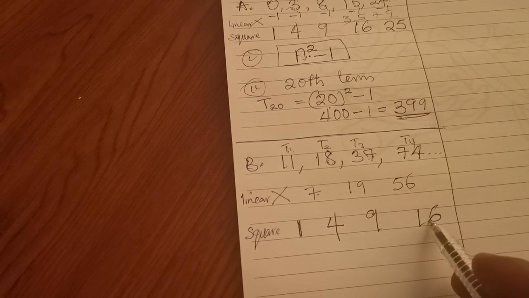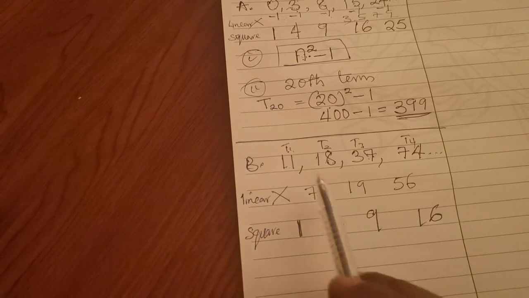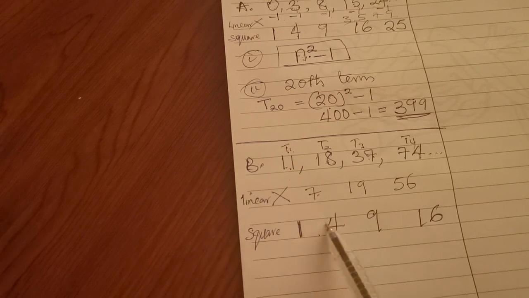Now when you look at this, is there anything common in these two?